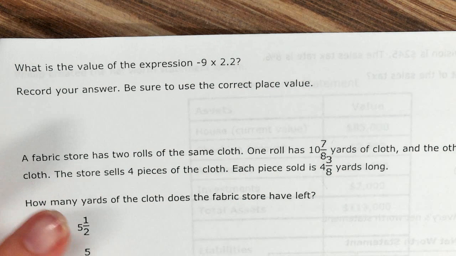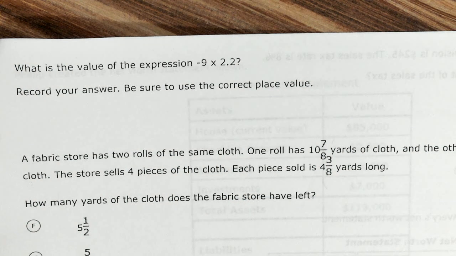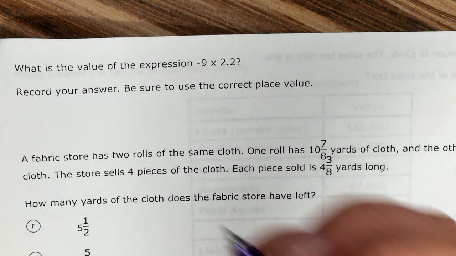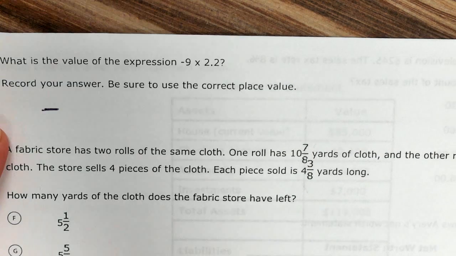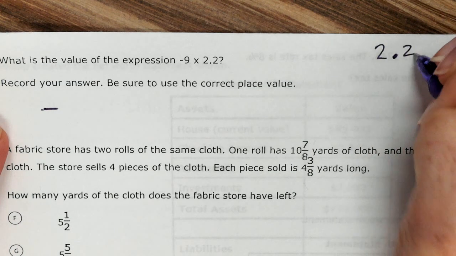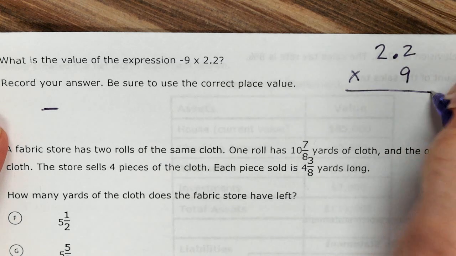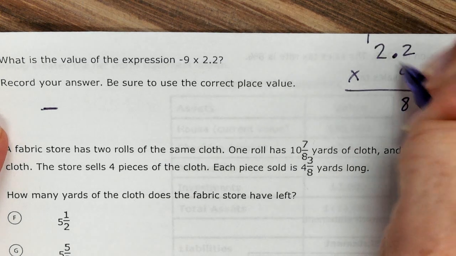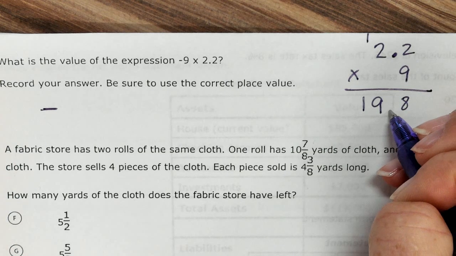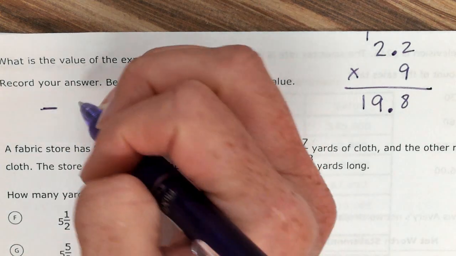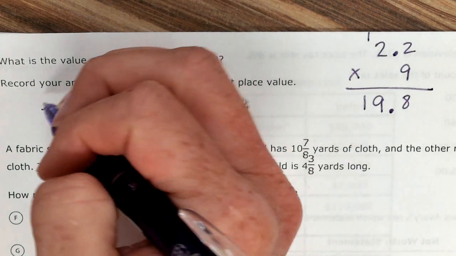We're multiplying. Do I have to line up decimal places? No. Tell me about a negative times a positive. Equals a negative. So before I do anything, I'm going to put a negative next to my answer. So I have 2.2 times 9. How many decimal places? 2, 1. 1. So negative 19.8.